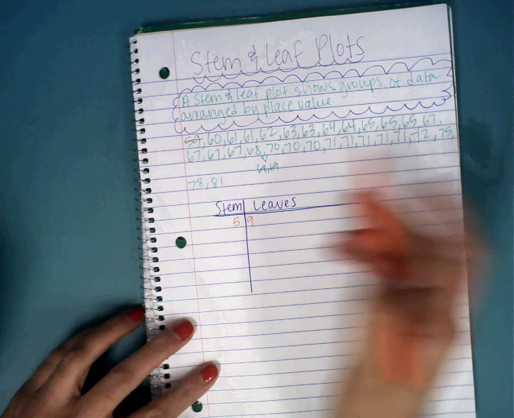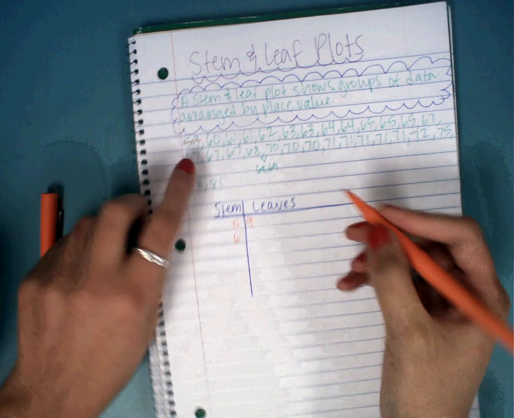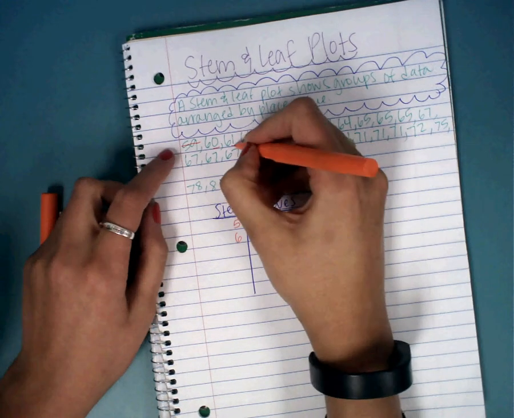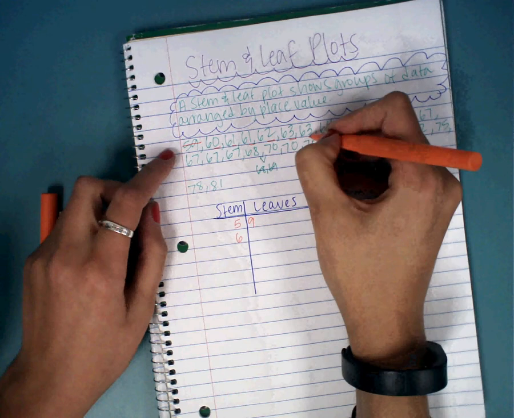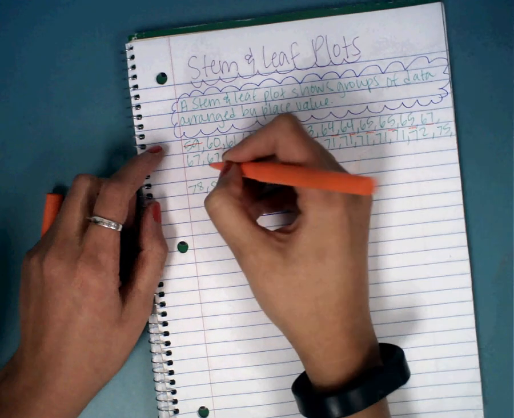So I've got a 0, a 1, a 1, a 2, a 3, a 3, a 4, a 4, a 5, a 5, a 5, a 7, a 7, a 7, a 7, and 8 in the ones places of all those numbers that have a 6 in the tens place.